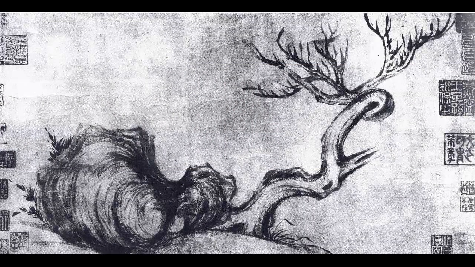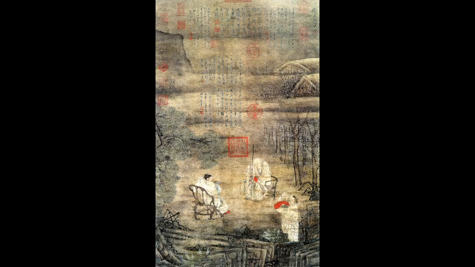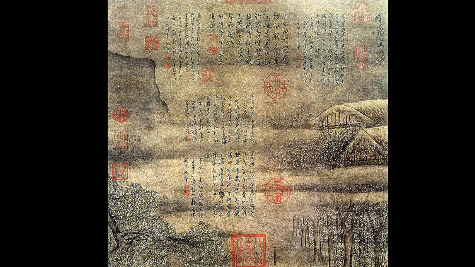Another thing took place that impacted Chinese painting, and that was that Su Shi, being a poet, put his poems into his paintings. This solidified a tradition that continues to this day in Chinese painting.